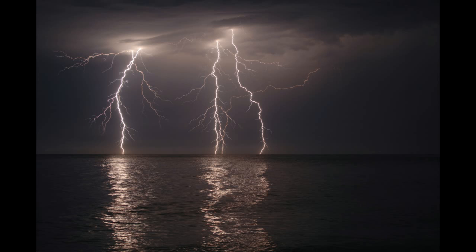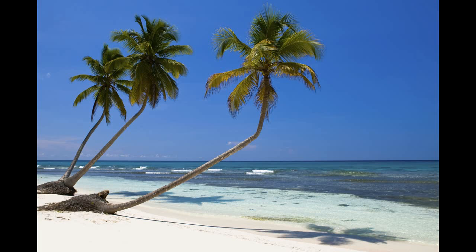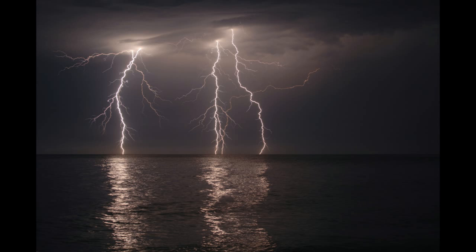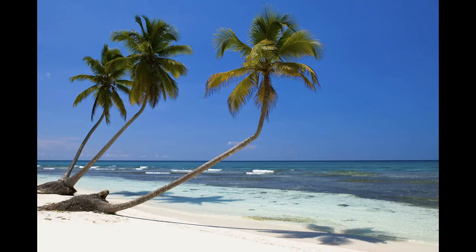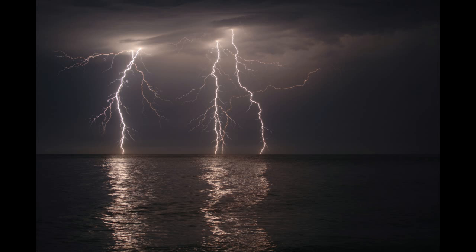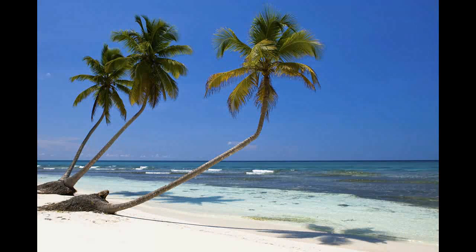What they're wanting is lightning on the left, palm trees on the right, and a transitional cloud between the storm and the palm trees, but no clouds around the palm trees or behind the palm trees. So I chose these three to put together, and they were purchased and downloaded for this purpose.